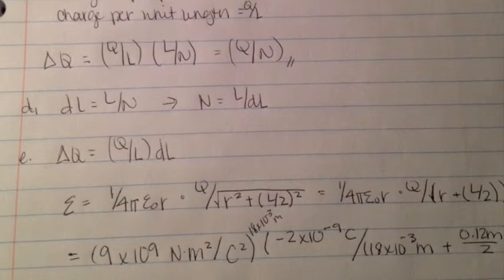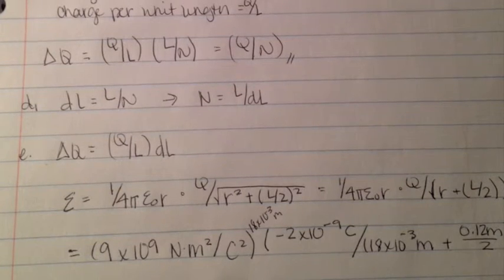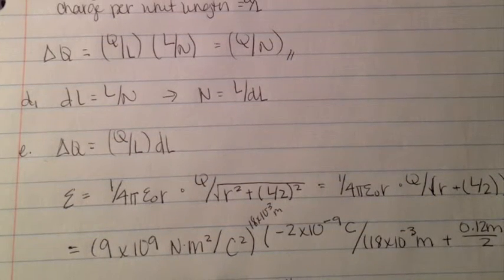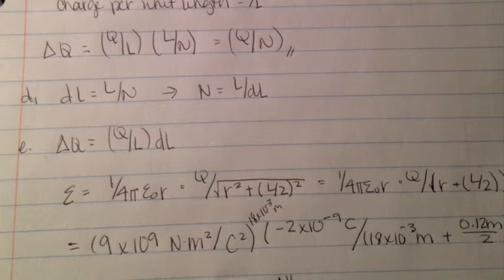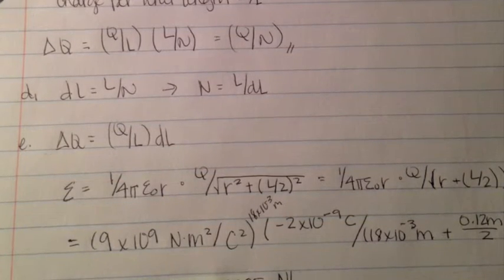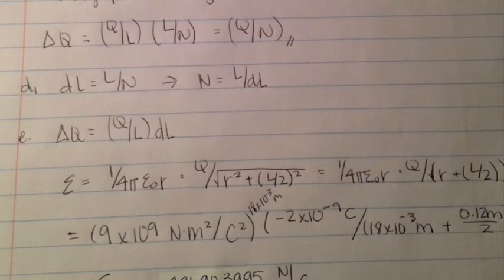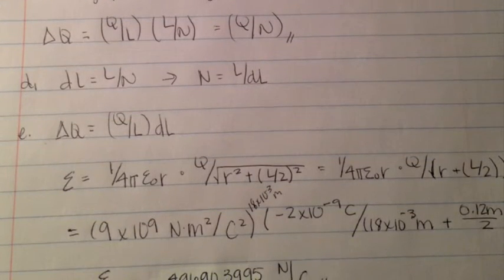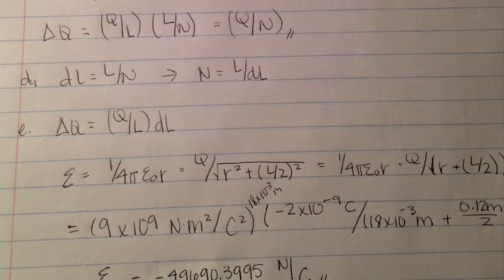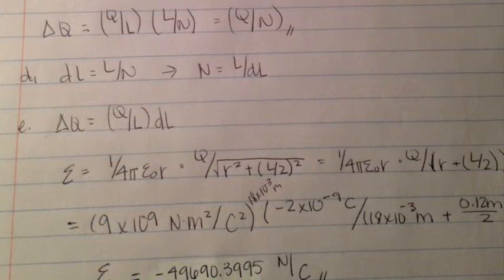So we use the equation E equals 1 over 4 pi epsilon naught times Q over R times the square root of R squared plus (L over 2) squared. And that basically gives us -49,690.3995 N/C.